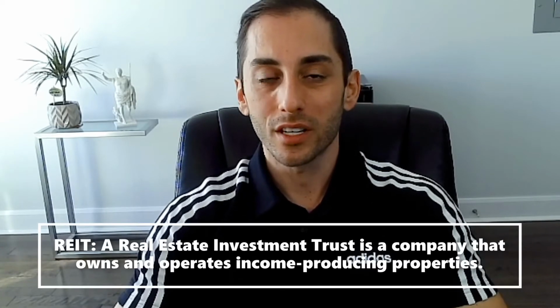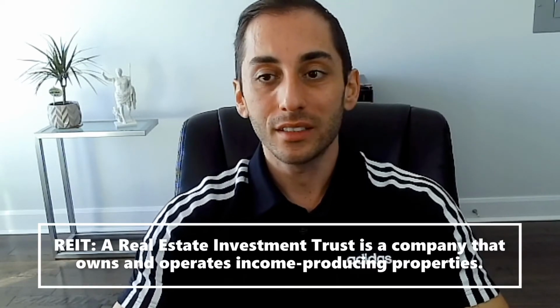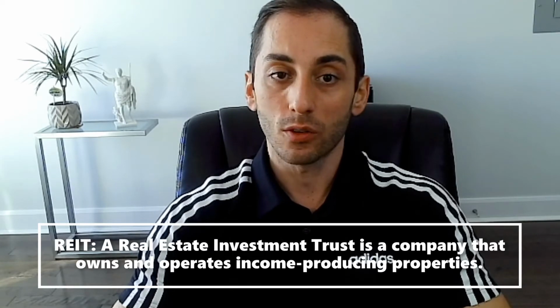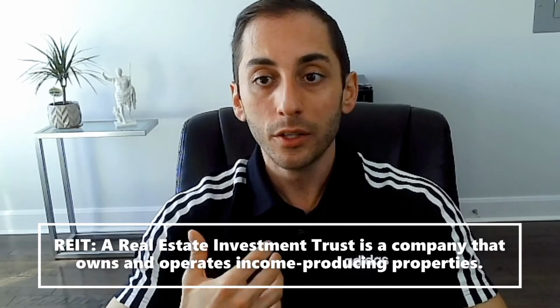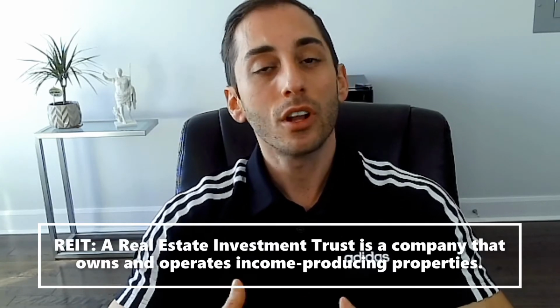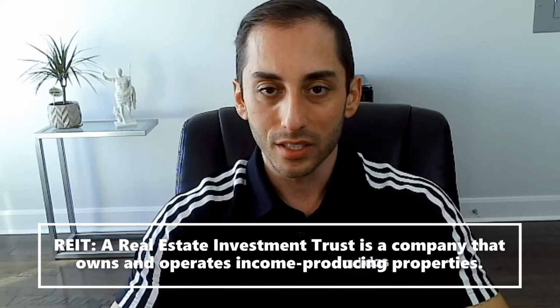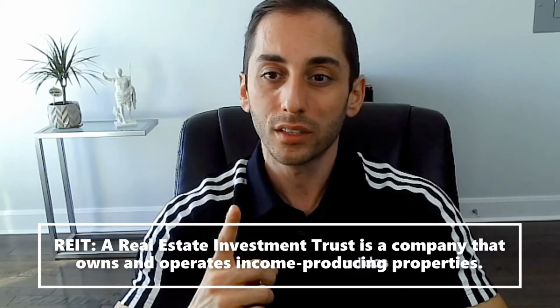So the second type of dividend paying stock I want to discuss is real estate investment trusts, or REITs. A REIT is a company that owns, operates, or finances income producing properties. So by investing in them, you're literally buying a piece of real estate. And we're not just talking about residential real estate like an apartment building. That's just one type of REIT.